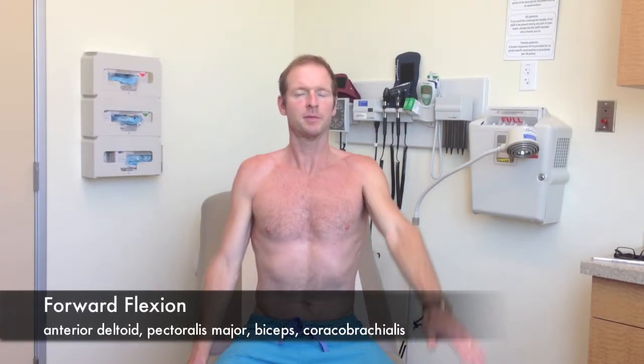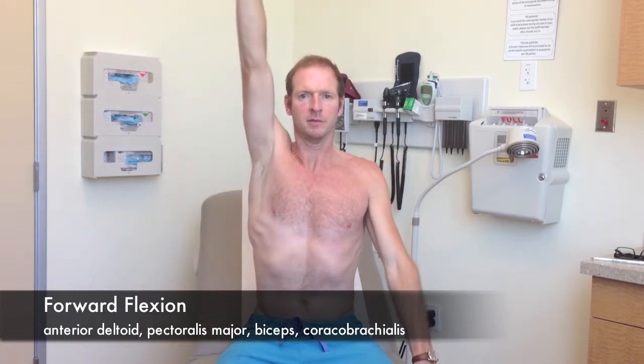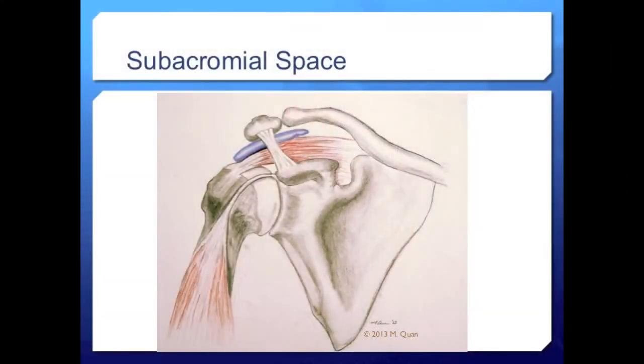Forward flexion is accomplished by a number of muscles, including the biceps. Thus, forward flexion is painful for patients with biceps tendinitis or subacromial impingement, since forward flexion compresses the subacromial space.